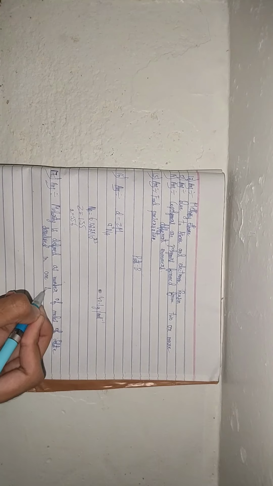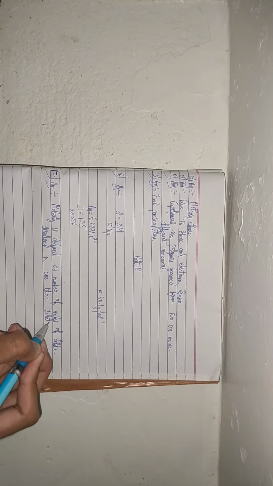In 1 liter of solution, how many moles of solute are dissolved, that we call molarity. After writing this, they will give 1 mark.